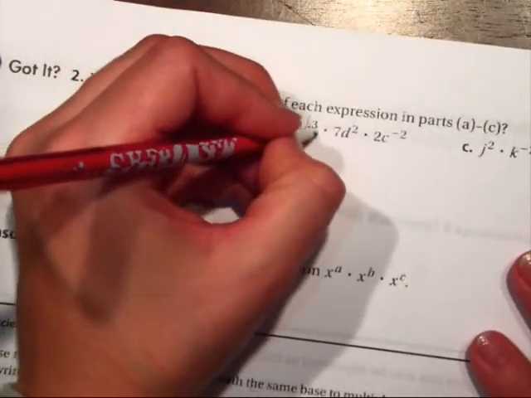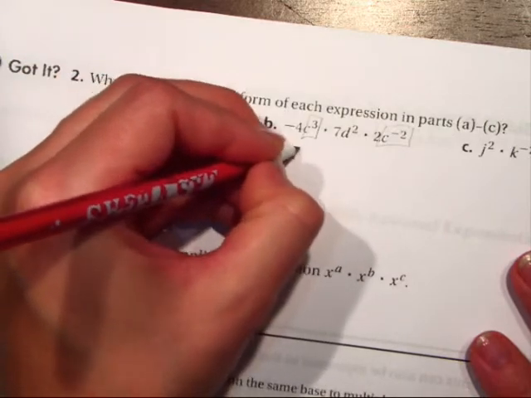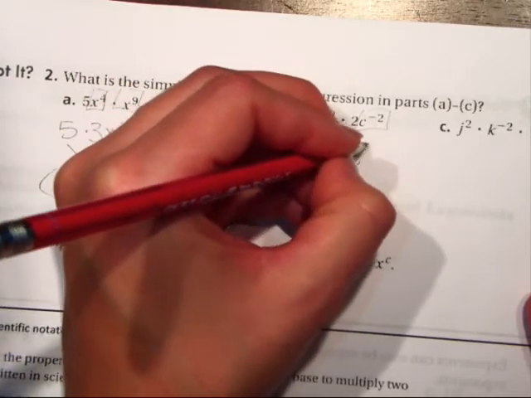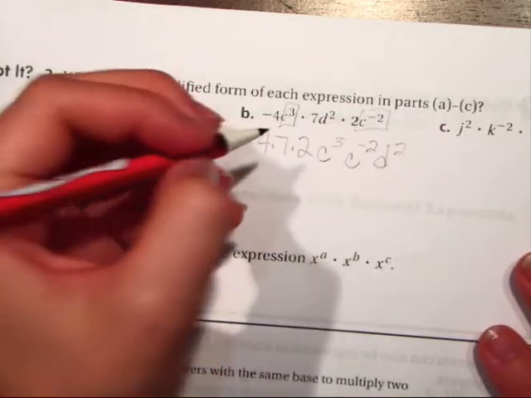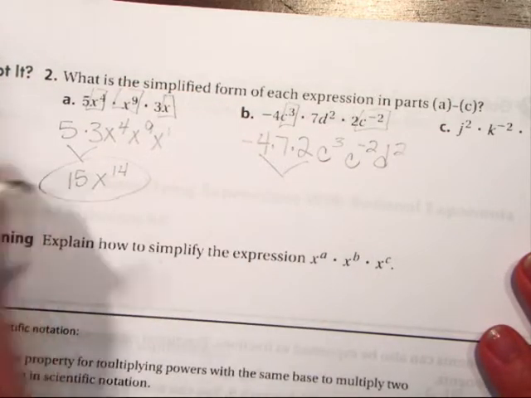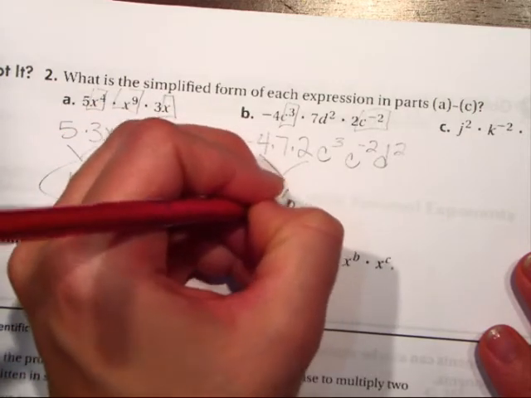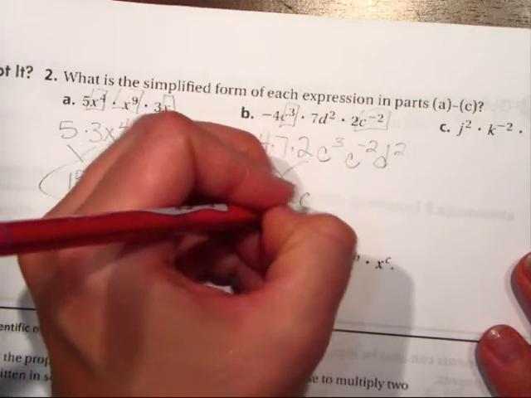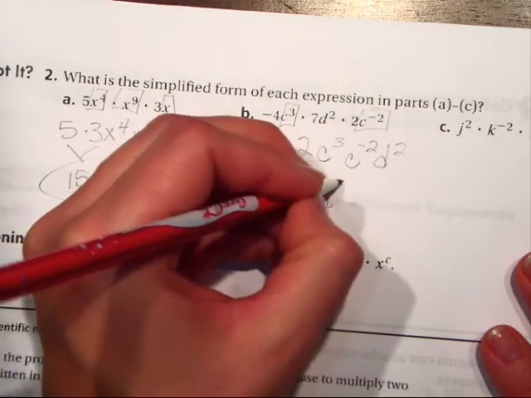Part B. The negative 4, the 7, and the 2 can be multiplied together. Alphabetically, I'm going to write the C's next, and then the D's, and then final answer, negative 4 times 7 times 2 is negative 56. C to the 3rd and C to the negative 2 makes 1C, or C to the 1st, and then it's D squared.